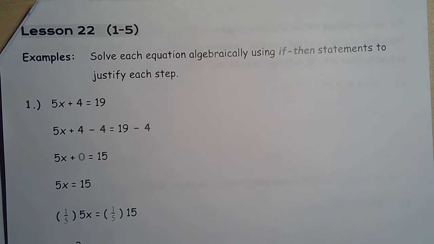Hey students, Mr. Lupa here talking about multi-step equations and how to solve them, looking at lesson 22. Just a quick overview. We are on lesson 22 in mod 2. You have problems 1 through 5.